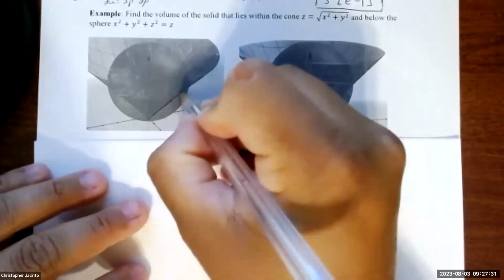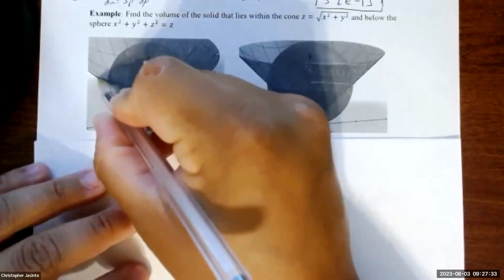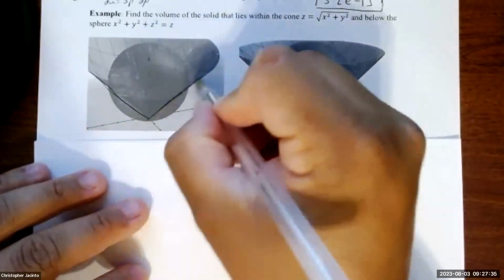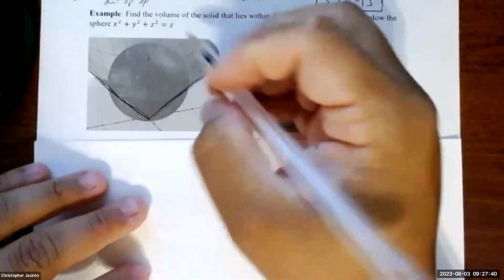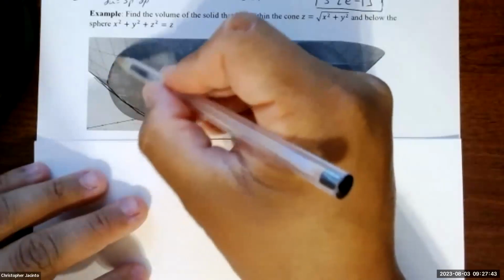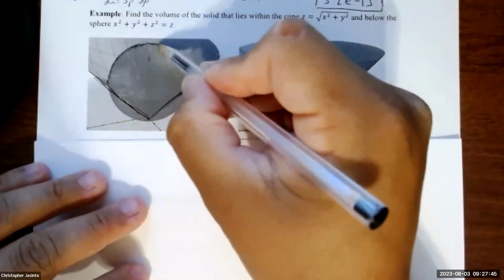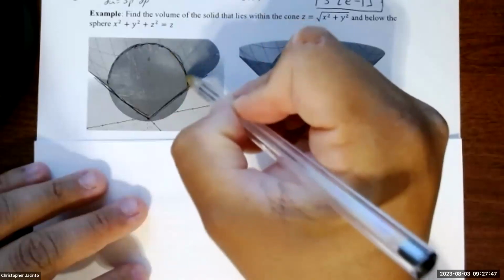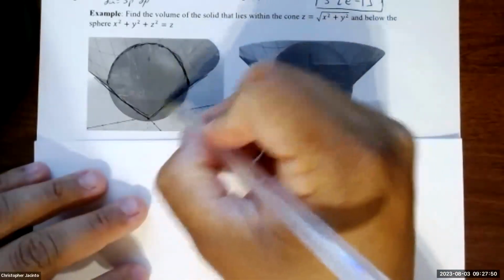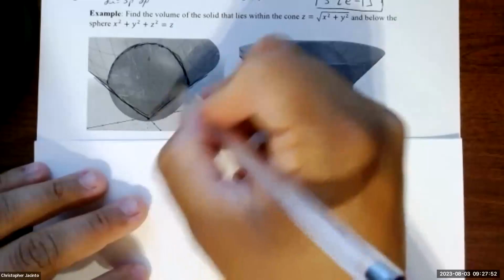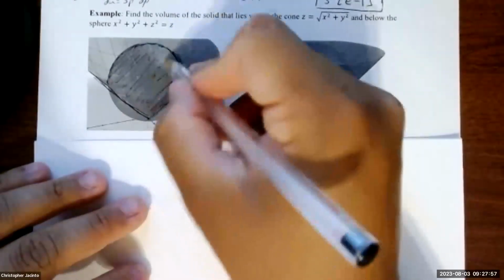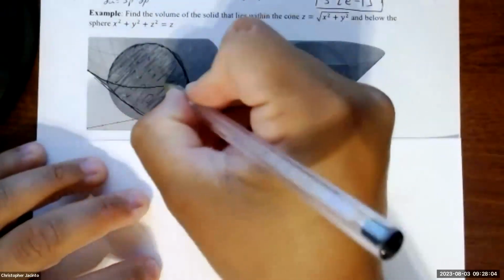So here's my cone, and within the sphere. So I want kind of like this portion right here, where this is cutting right there.